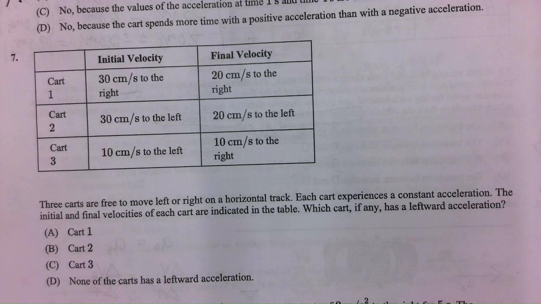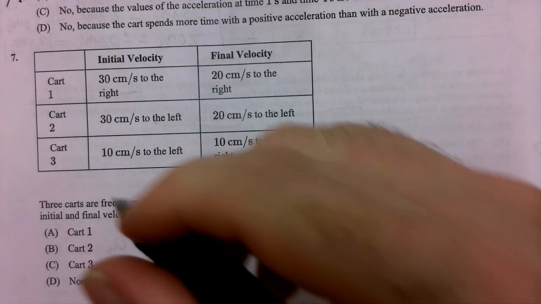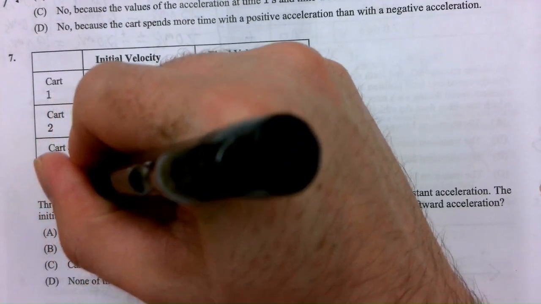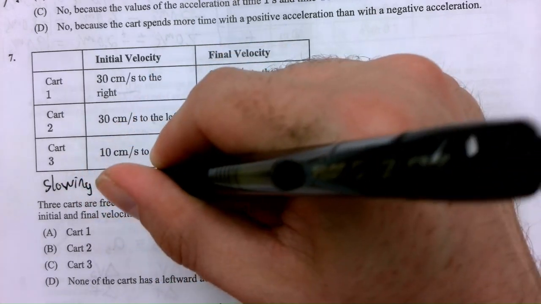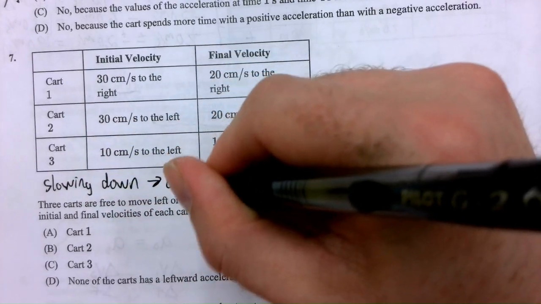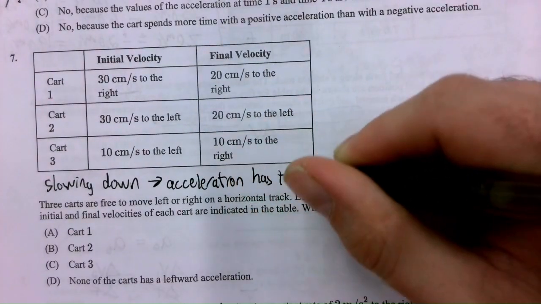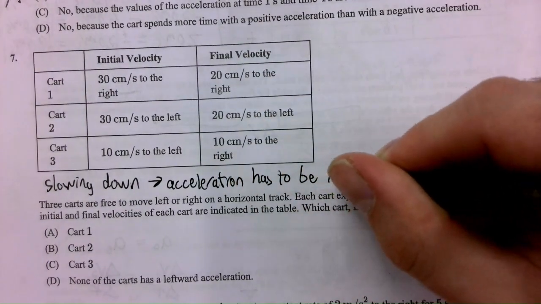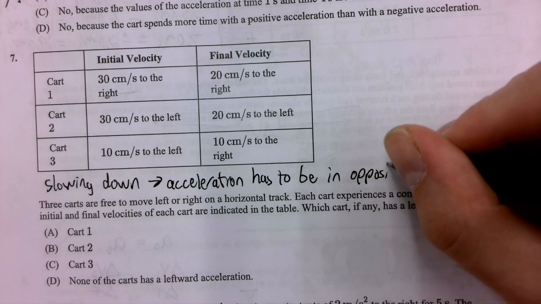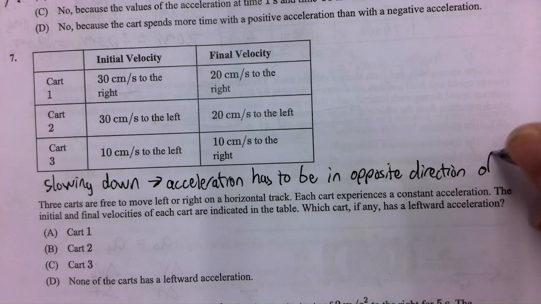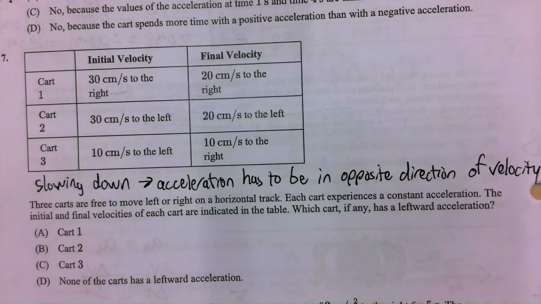The key thing you need to know for number 7 is that when you are slowing down, the acceleration has to be in the opposite direction of velocity. Okay? If the acceleration goes in the same direction as your velocity, then you're speeding up.